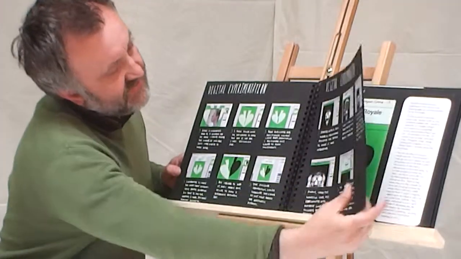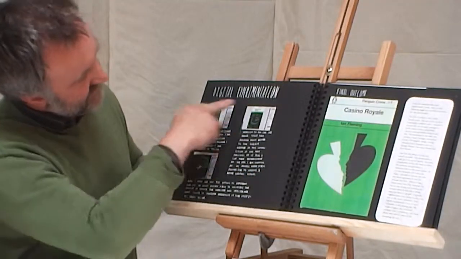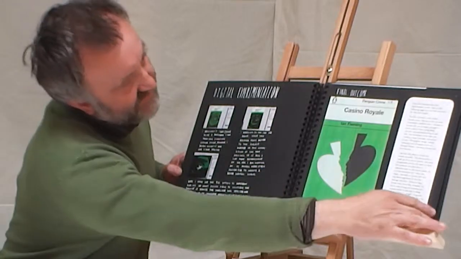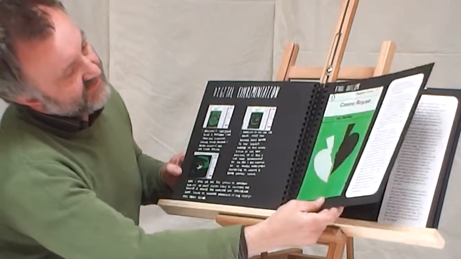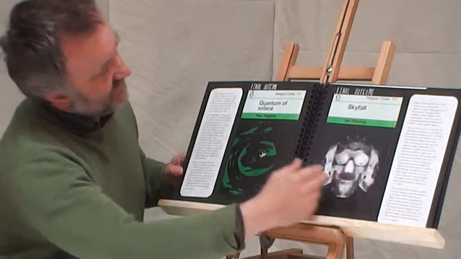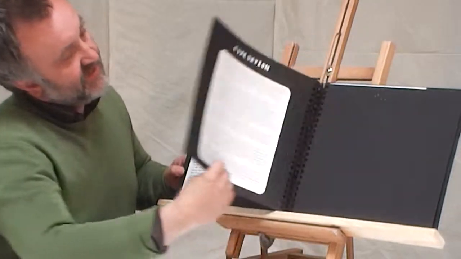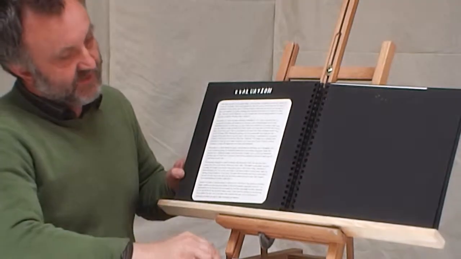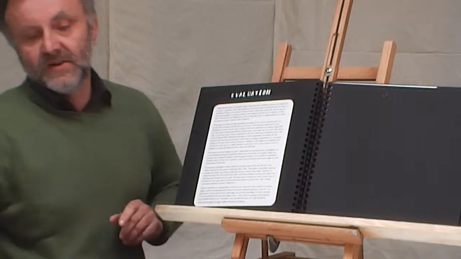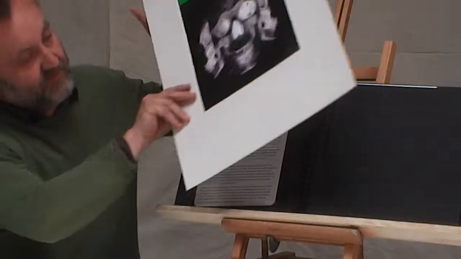So he's got a series of matching book designs. And he gradually evolves. There are nice little screen dumps showing what he's done and why. And then we've got the final outcome for Casino Royale, Quantum of Solace and Skyfall. Nice explanation and evaluation of what he's doing, and he gets a detailed evaluation at the end. In terms of presentation boards, he's mounted these nicely. They're a nicely cut bevel mount.